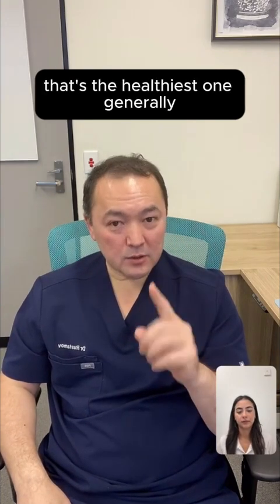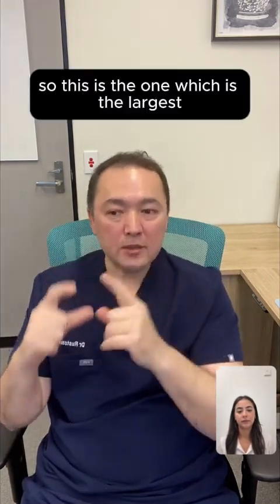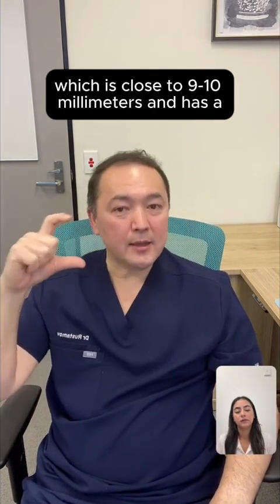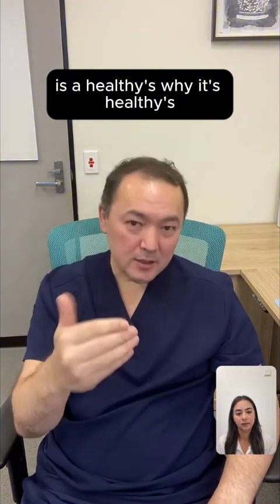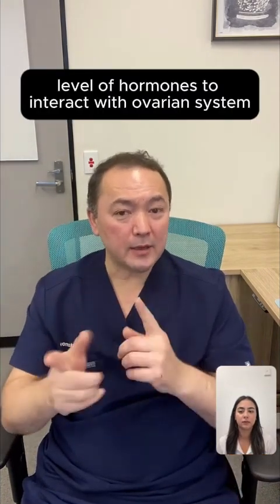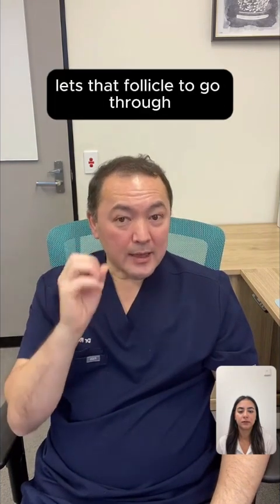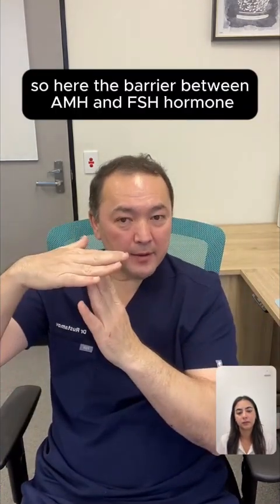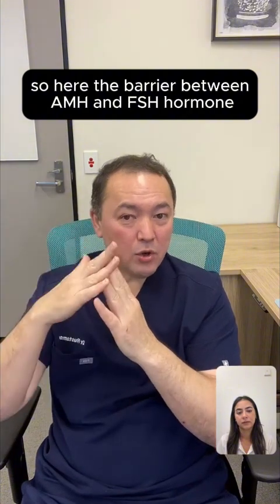That's the healthiest one. Generally, not only the healthiest one, but this is the one which is the largest, close to 9-10 millimeters. Why is it healthiest? Because the healthiest follicle produces healthy levels of hormones to interact with the ovarian system. So it lets that follicle go through and keeps all the other follicles suppressed. So here is the balance between AMH and FSH hormone. FSH is produced from the pituitary gland.